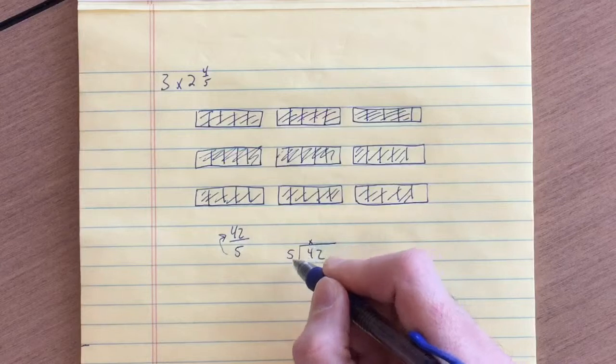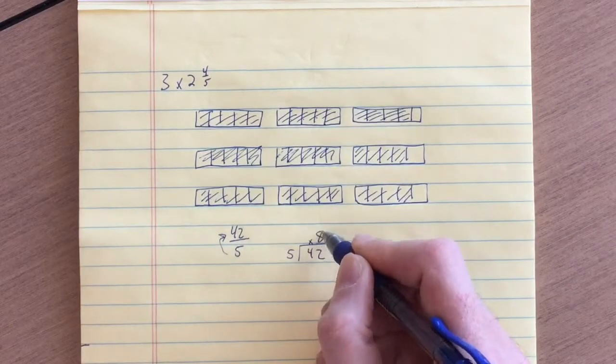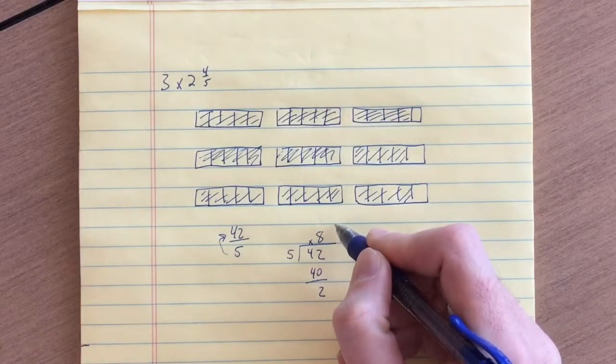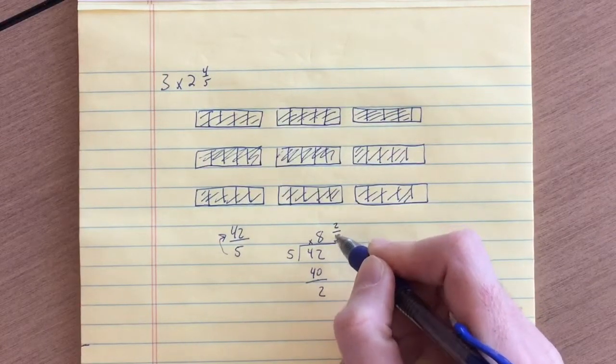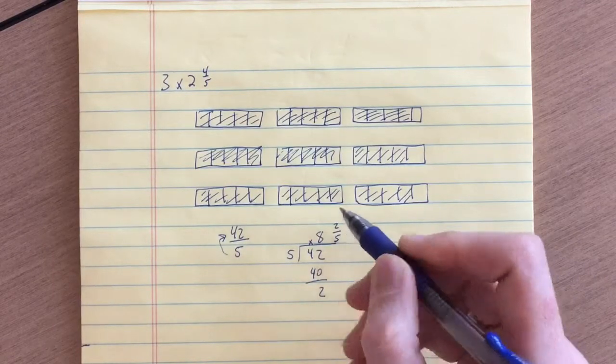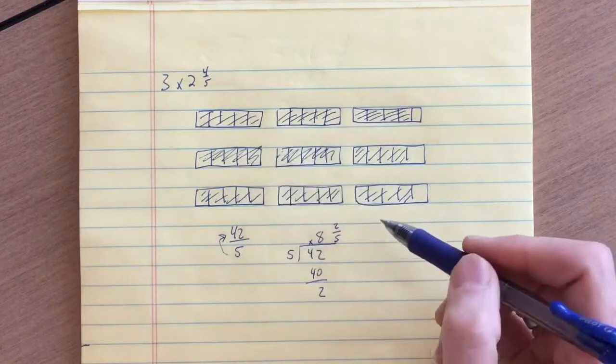5 doesn't go into 4. 5 goes into 42 8 times. It's 40, with a remainder of 2 over 5, 8 and 2/5. So there's the model to go with it.